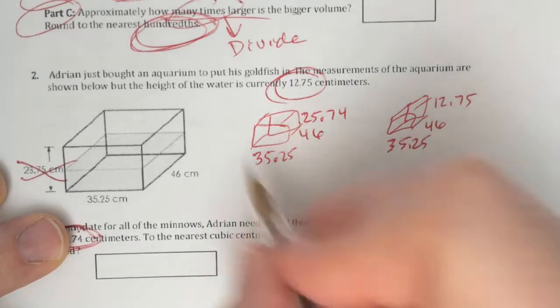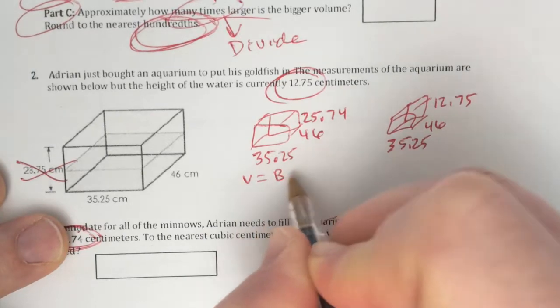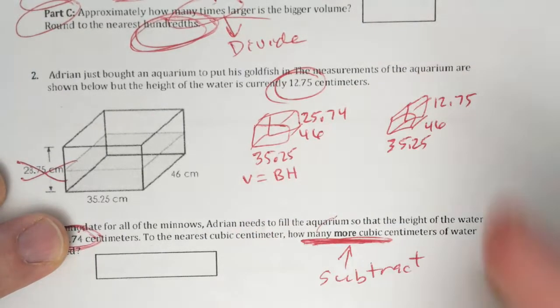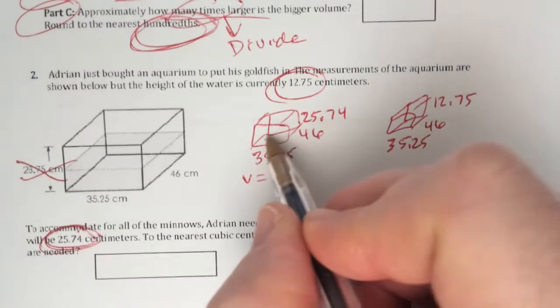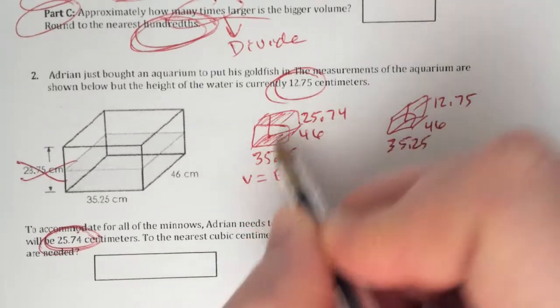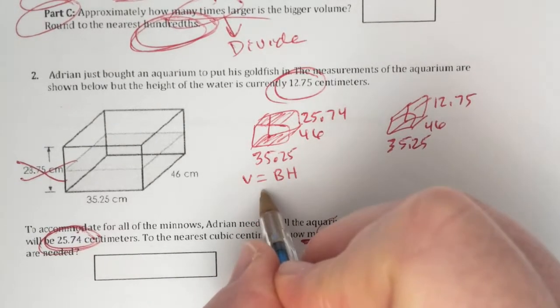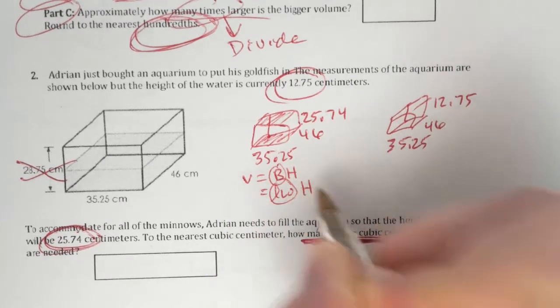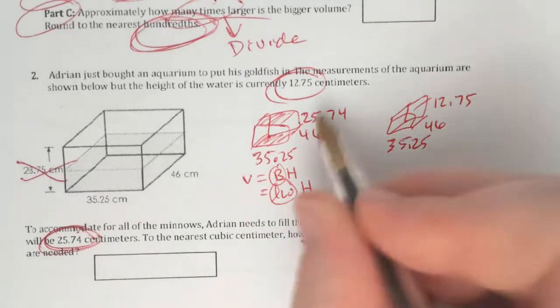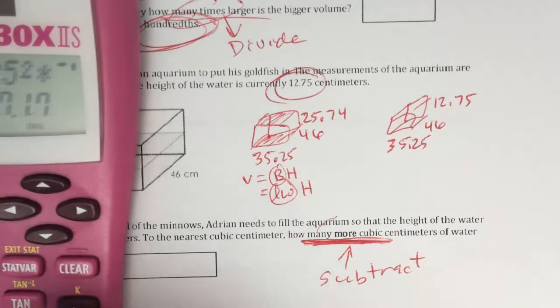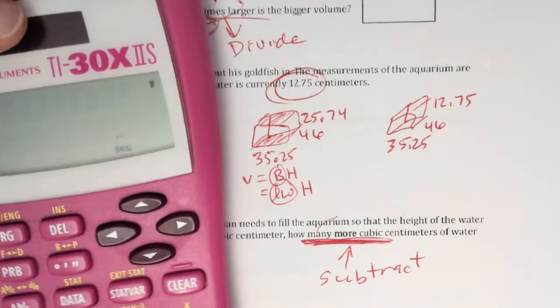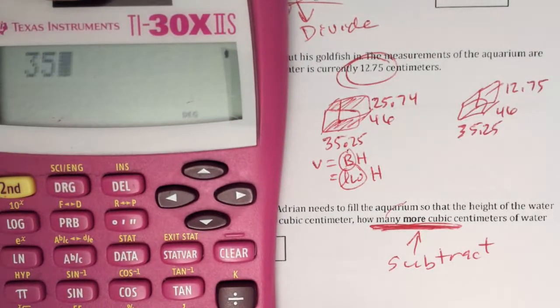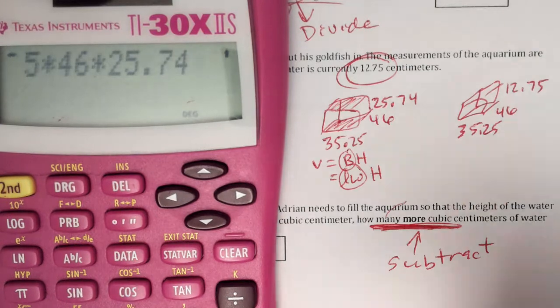So I'll start you off on the first one. So volume E is the base area times the 3D height, right? So in this case, what shape is the base? The base is this rectangle. So that would be length times width. So we're basically just doing length times width times height. So let's put those numbers in. So we would do 35.25 times 46 times the 25.74.